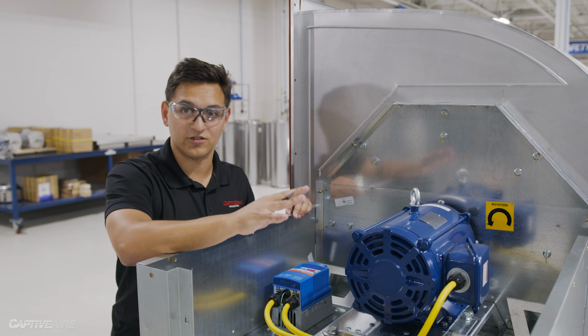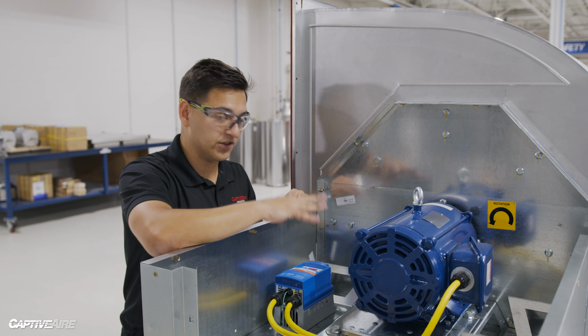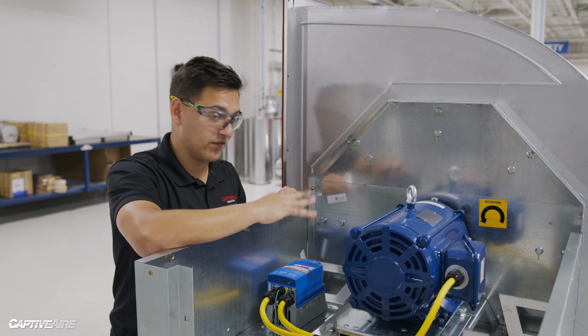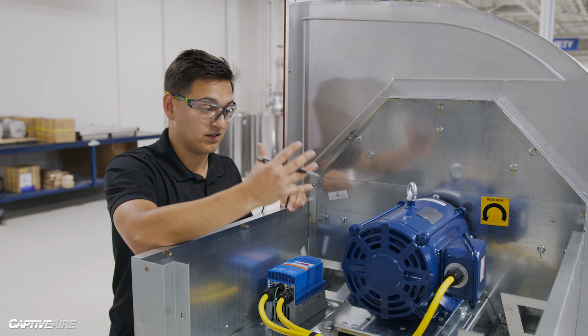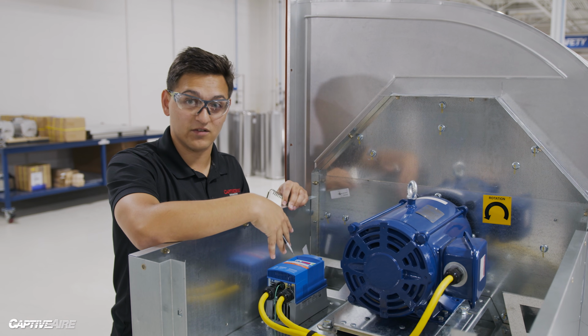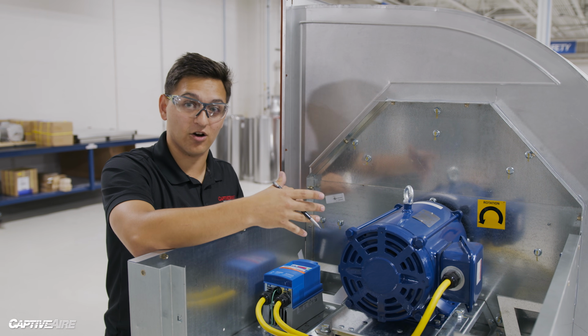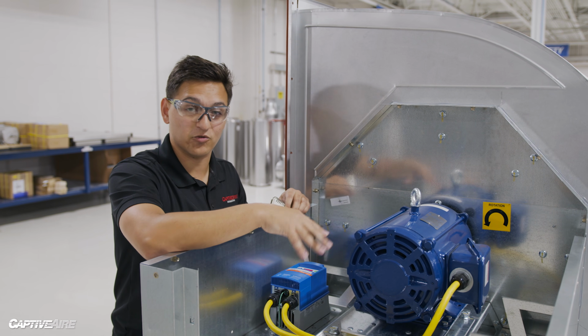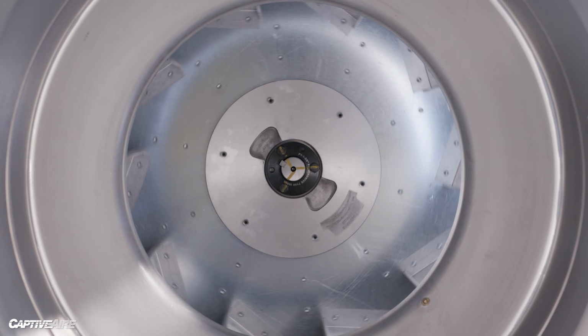Keep in mind, this test is all done at a single RPM. We're going to run this drive at 45 Hertz. 45 out of 60 is about 75%. 75% of our nameplate RPM, 1175, gets us about 880 RPM. The entirety of our test will be run at 880 RPM today.